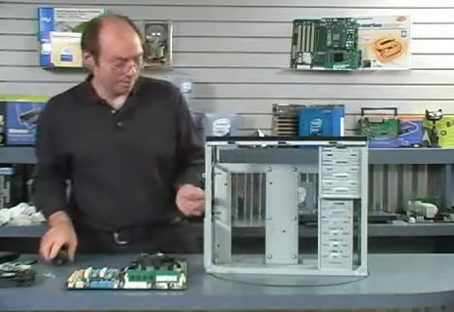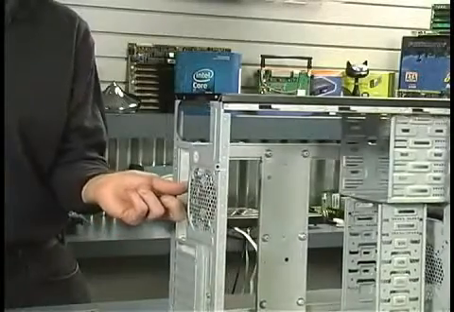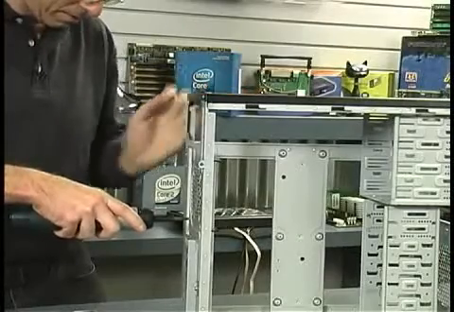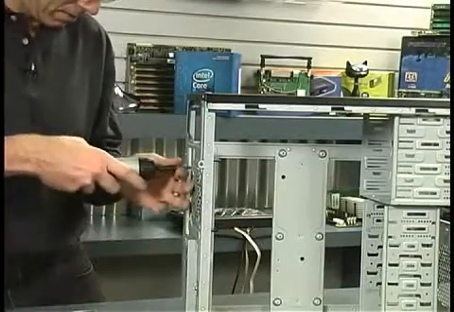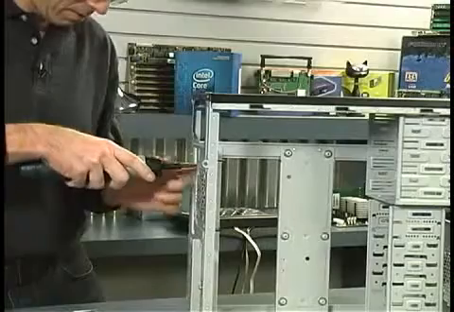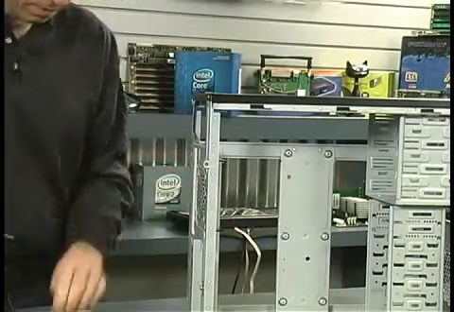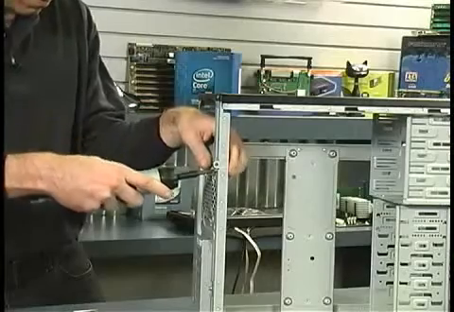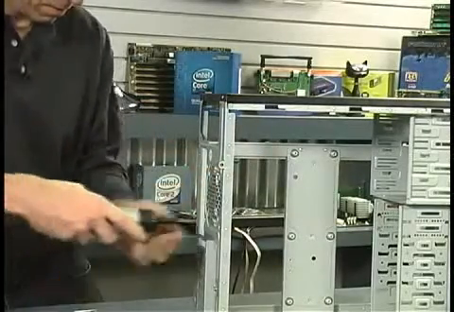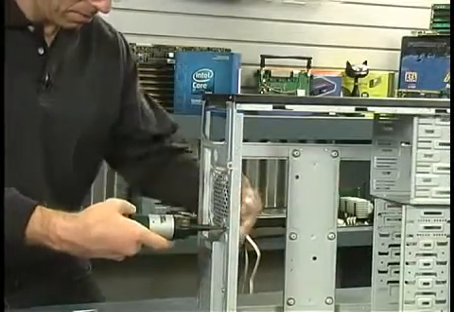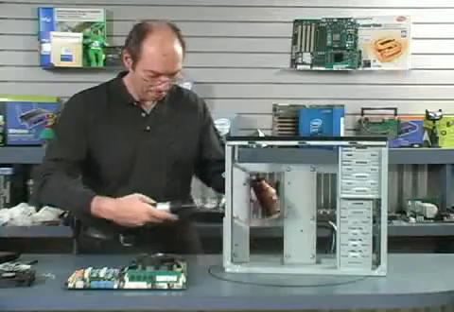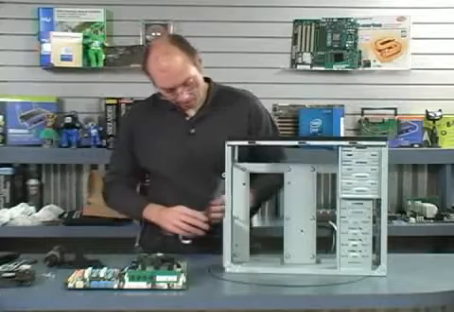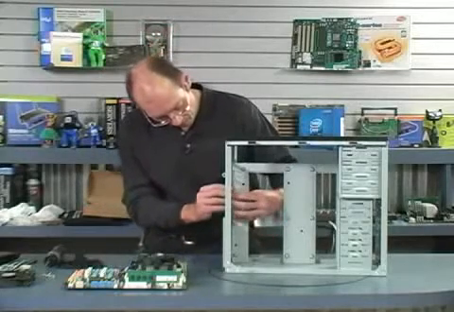okay, I've got a little bit of a problem here. This fan bracket is actually in my way. I'm going to have to take it out. Okay, with the fan bracket out of the way, I can now successfully mount the I.O.